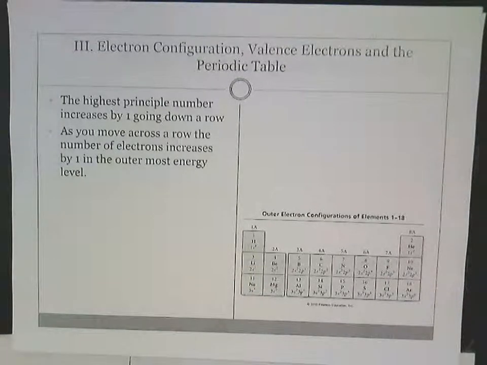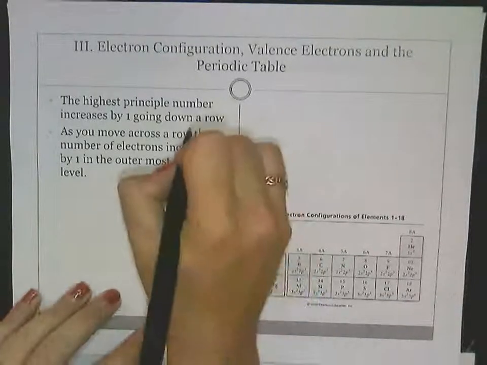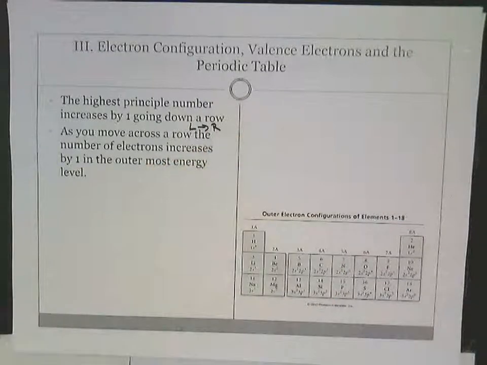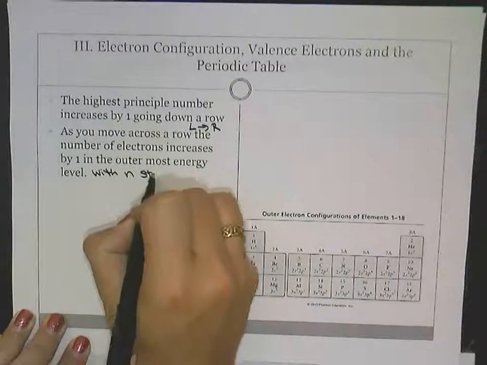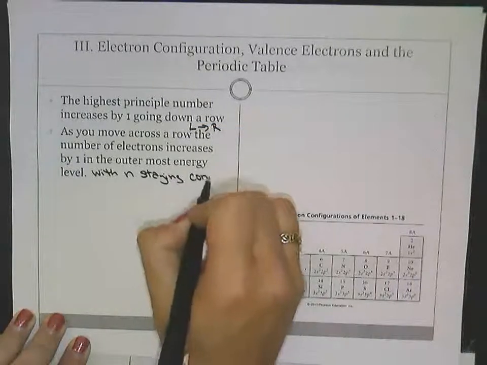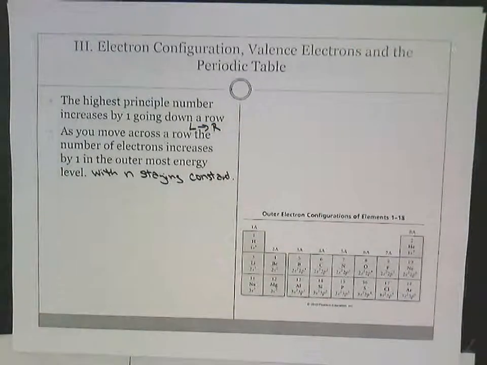And as you move across the row, left to right, the number of electrons increases by 1, which makes sense, right? Because it's based on the number of protons. So if the protons are increasing by 1, electrons should be increasing by 1. As a caveat, n is constant as you're moving across. So if you're in row number 3, the highest n value will always be 3, but the electrons will increase by 1.